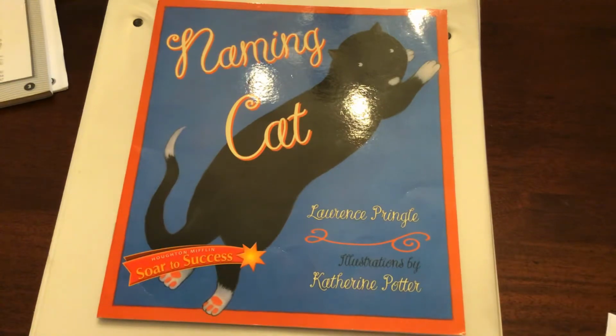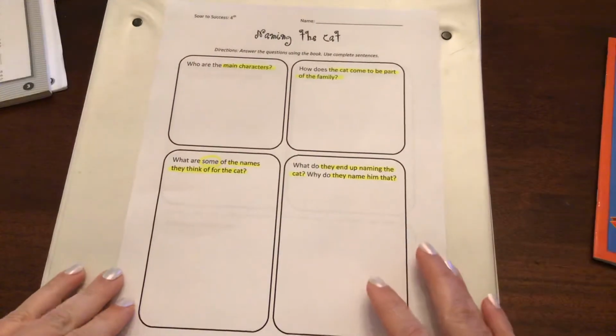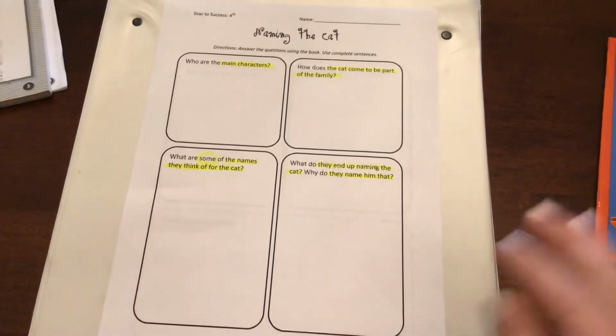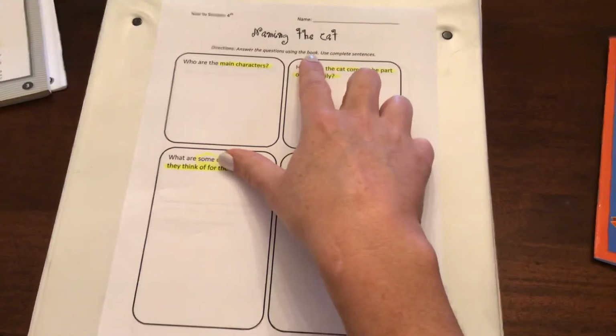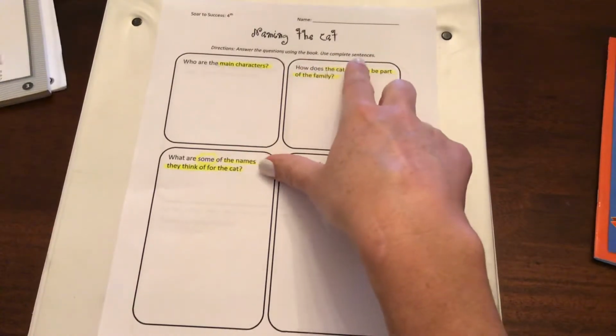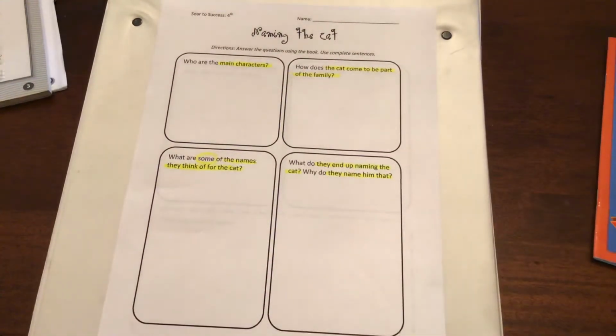So anyhow, let's do a little preview of our questions first. With a fiction topic, oftentimes you get a little preview of what the story's about by reading the questions first. So that's where we're going to start. In your skill packet, you will have 2 pages this week that we will work from. The directions say answer the questions using the book. So you'll use information from the book to answer your questions. And we are going to practice writing in complete sentences. We're going to restate part of the question to begin our answer. And then we will use information from the book to complete that answer.